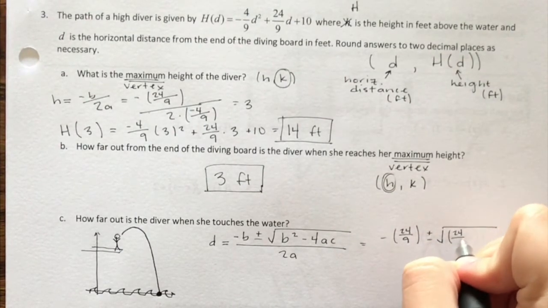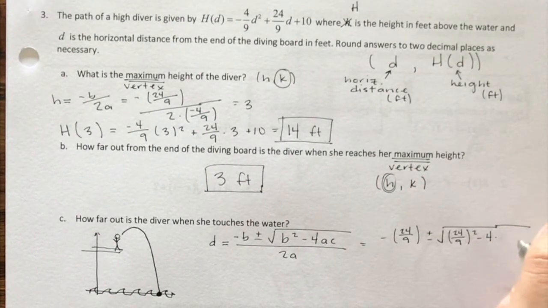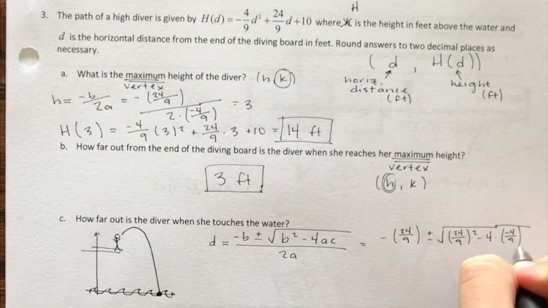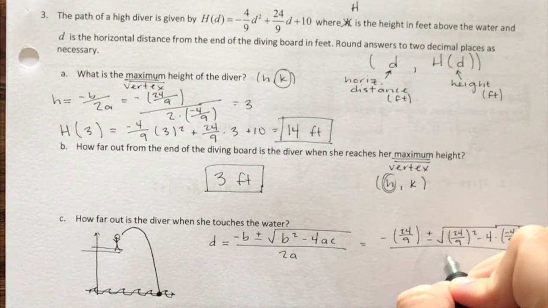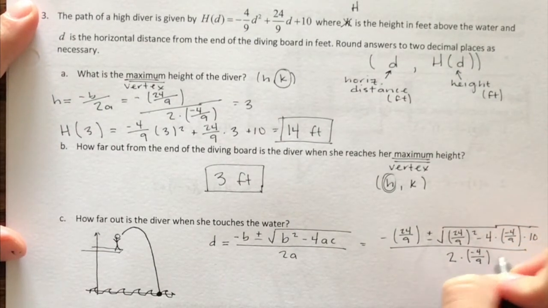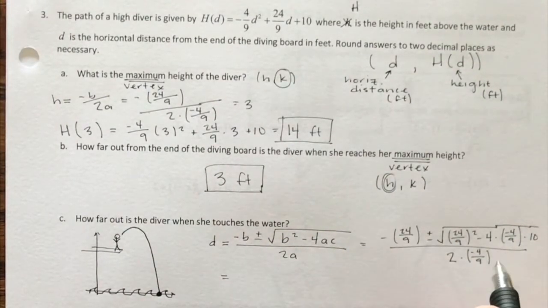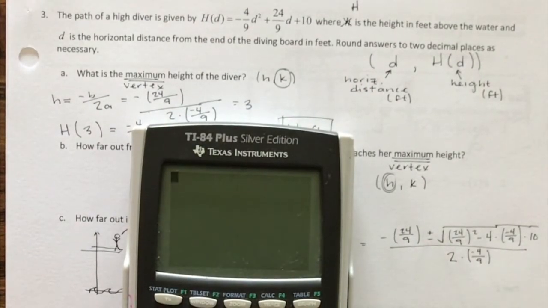We've got 24/9 squared minus 4 times A, which is -4/9, times C, which is 10, over 2 times A, which is -4/9. This is going to be difficult. So let's just plug all of this straight into the calculator, being extremely, extremely careful with our parentheses.